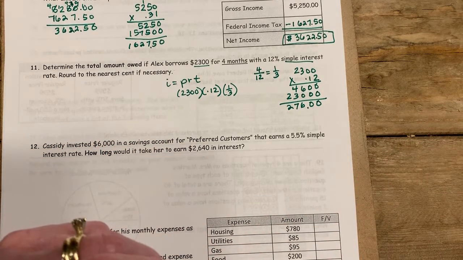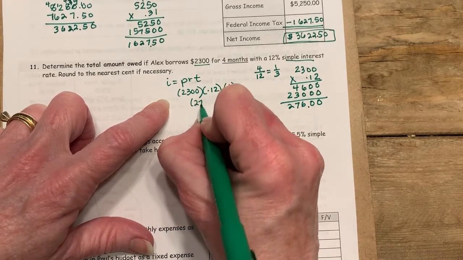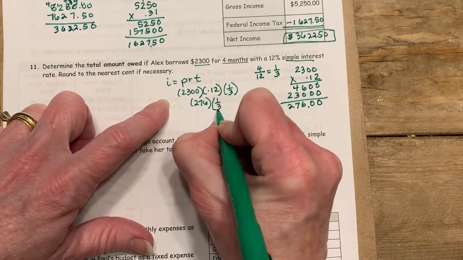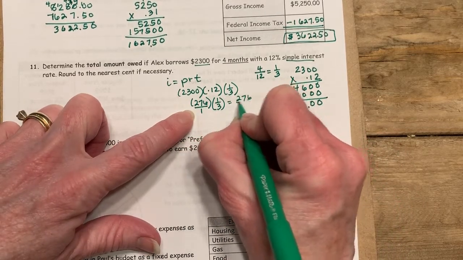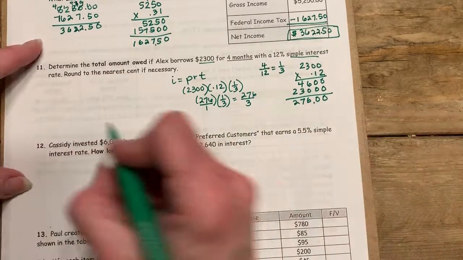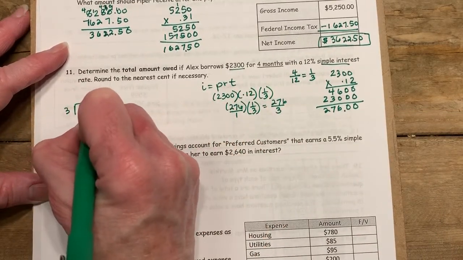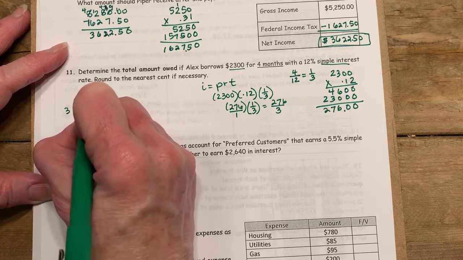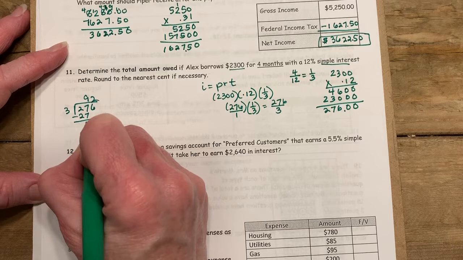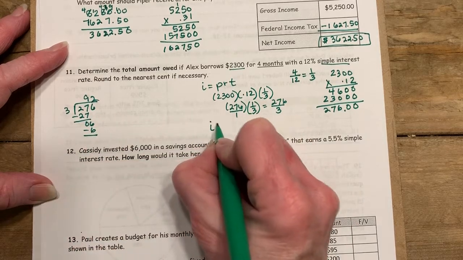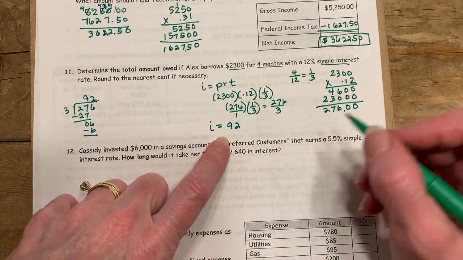So that tells me that this part is 276, but then I still need to multiply it times the 1/3. Right, so over that. So that really is like 276 over 3, which just tells me to divide. So if I divide 3 into 276, 3 will go into 27 9 times, and then into 6 2 times. Okay, so that tells me the interest on the amount is $92.